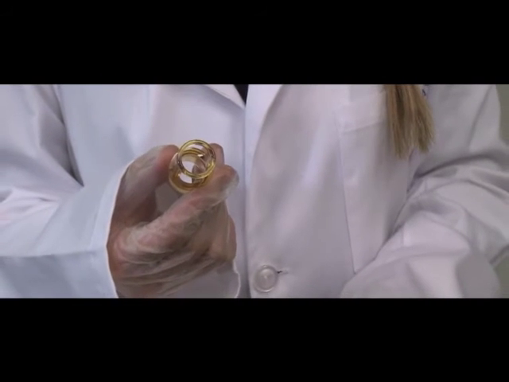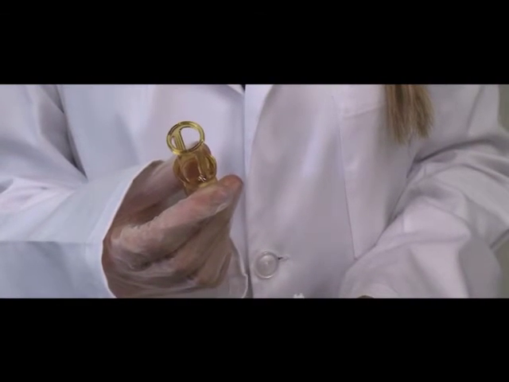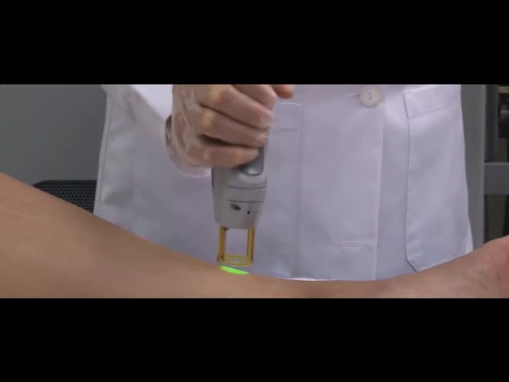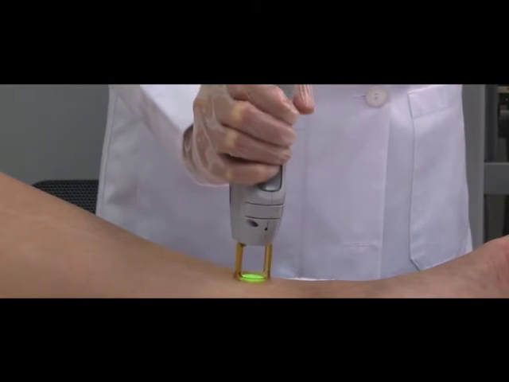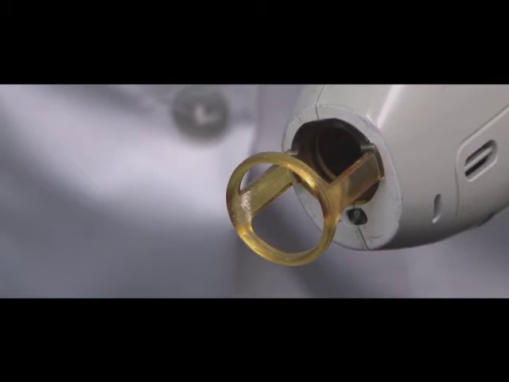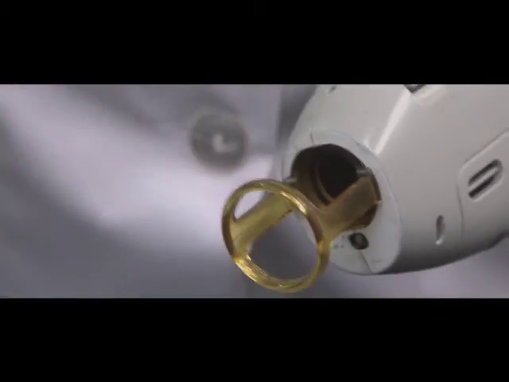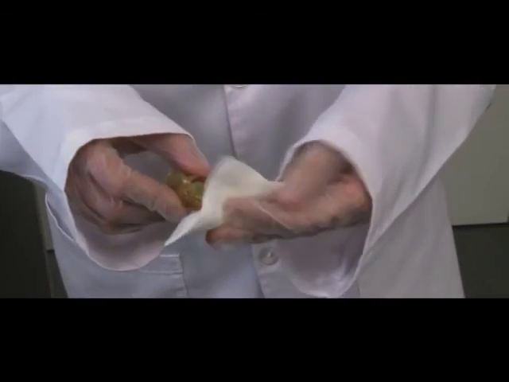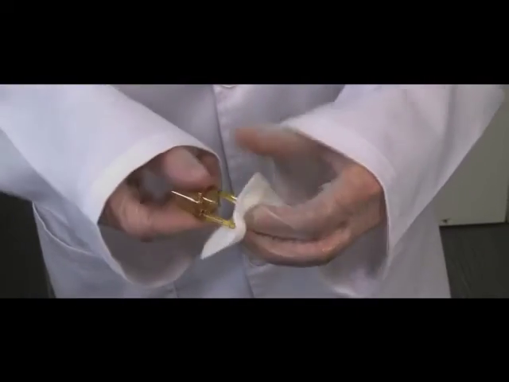A clean window and fresh gauge can be quickly and easily attached. Also during the treatment, keep the distance gauge free of any frost from the cryogen by quickly wiping every 30 to 40 pulses. And, of course, clean with isopropyl alcohol or medical wipes between patients.